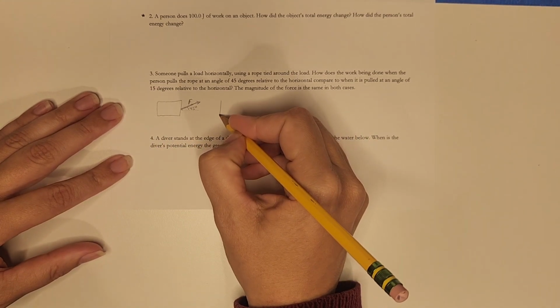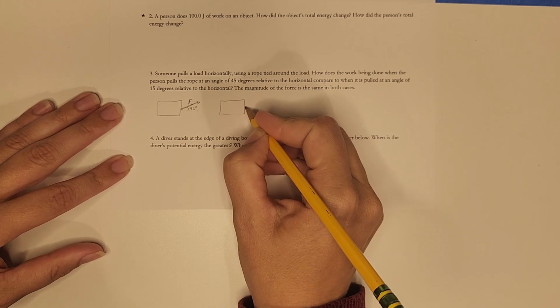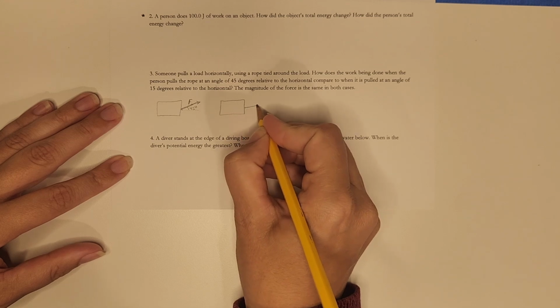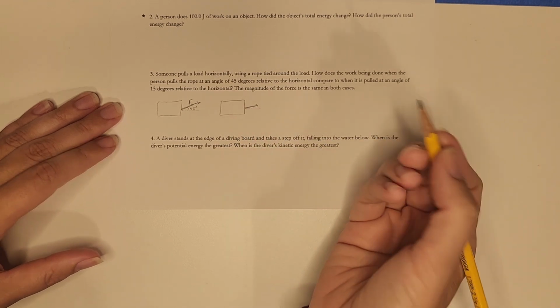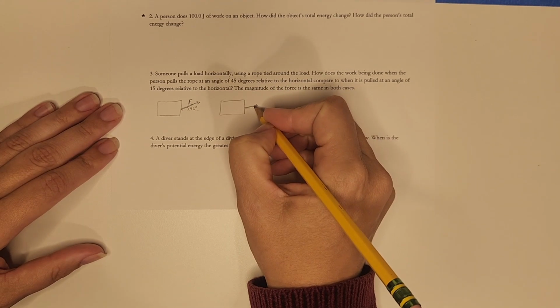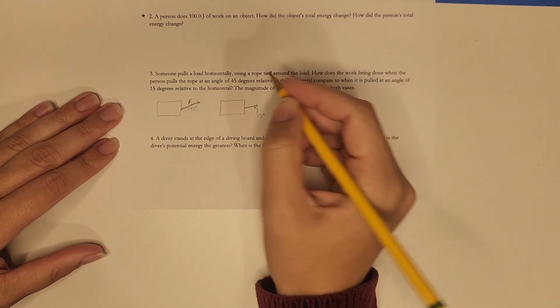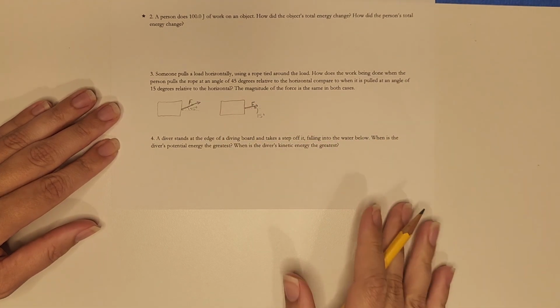Then the second load is being pulled at a lower angle. If we draw that horizontal, it looks kind of like that. Okay, and that angle is 15 degrees. Okay, but it's still the same force F.